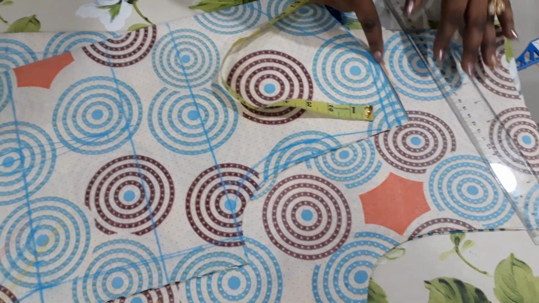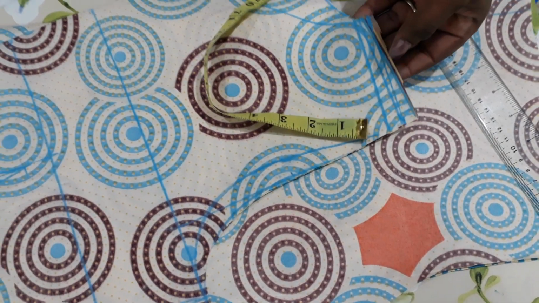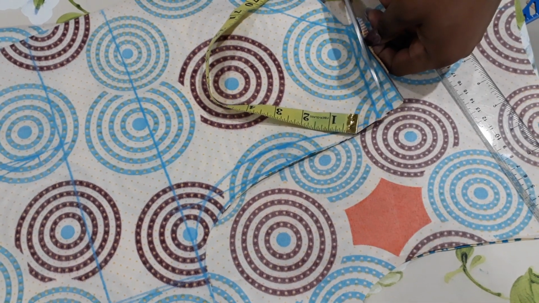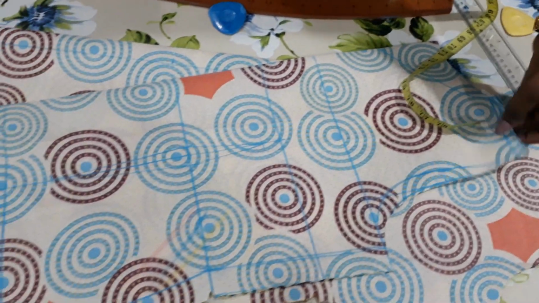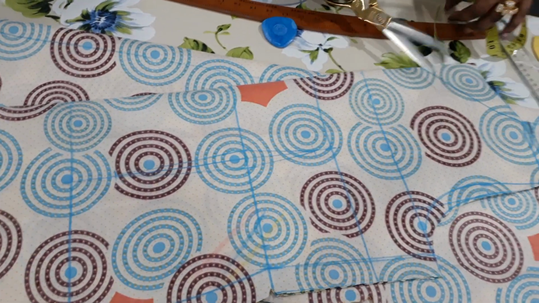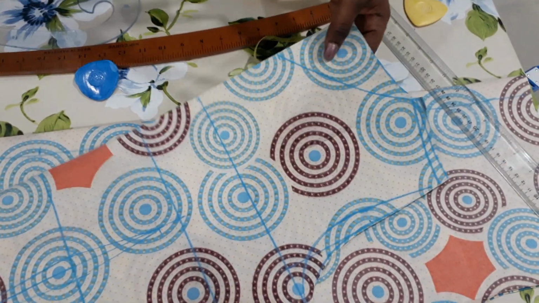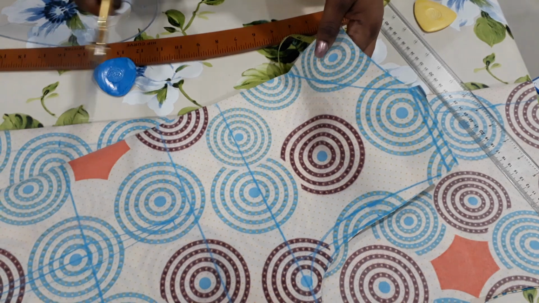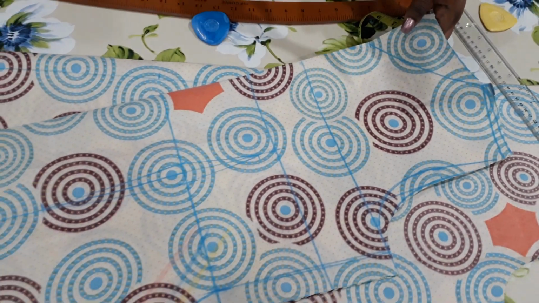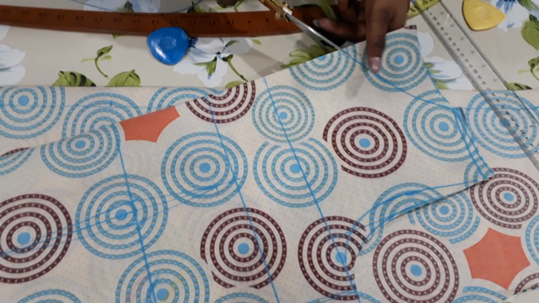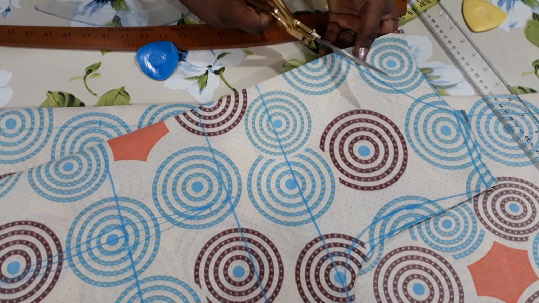So this is what I will be cutting off. So the front seam allowance has been added. Then I will cut off the neck. Then also for the lining for the front, you should place it on it when cutting. But first, let me just finish up the neckline.